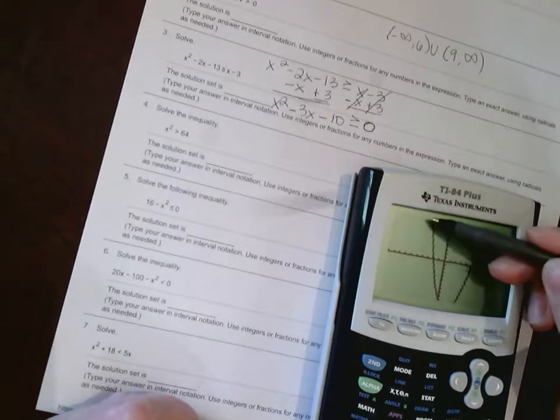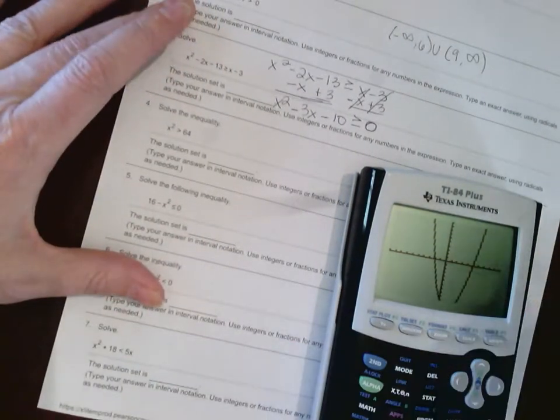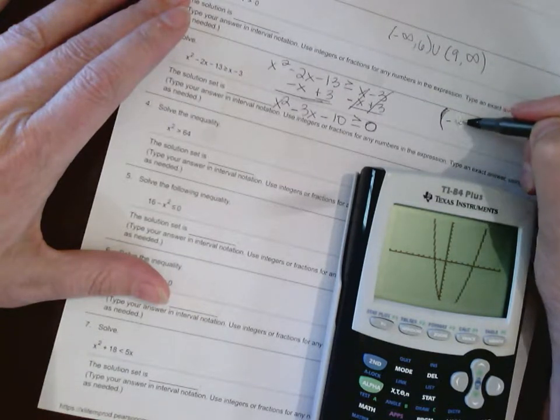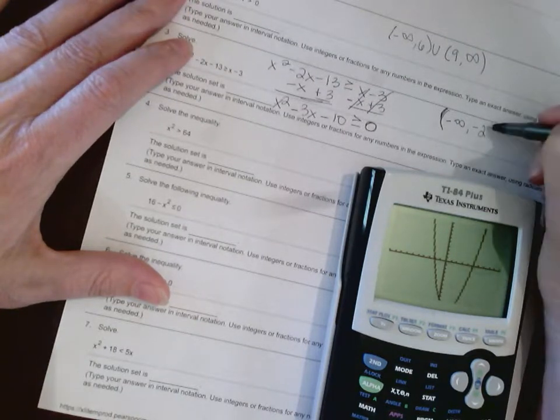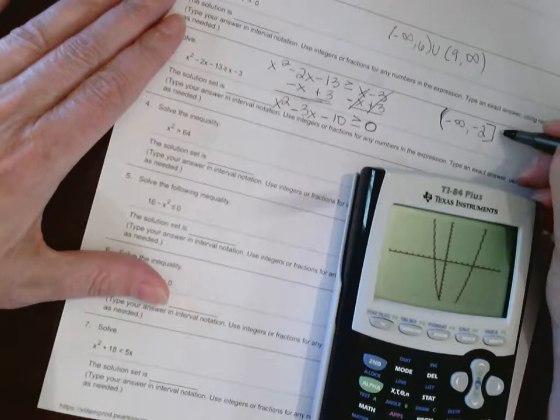So let's see, where does it start? It always starts at negative infinity, and then it goes to where? Negative 2. So negative infinity, and infinities always have parentheses, to negative 2. And since it's greater than or equal to, that means to use the bracket around the negative 2. And where else is it above the x-axis?